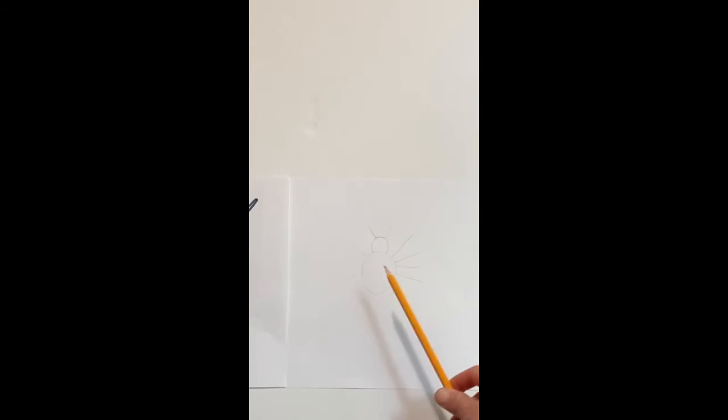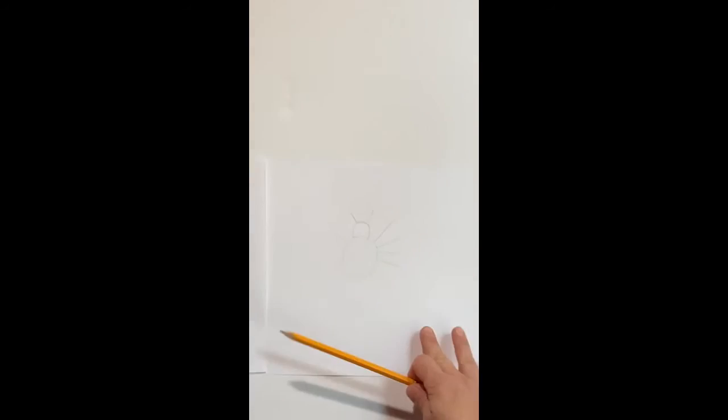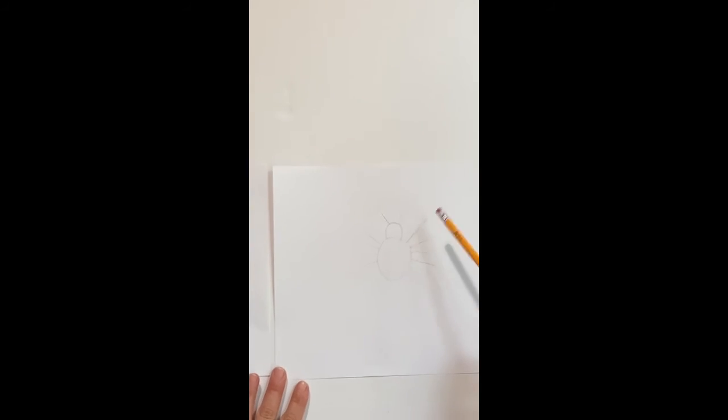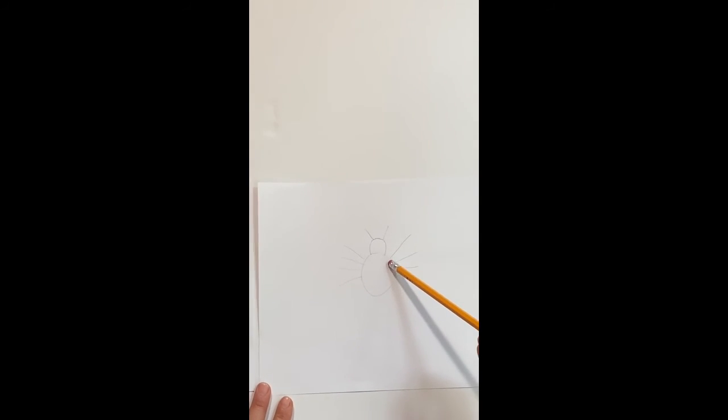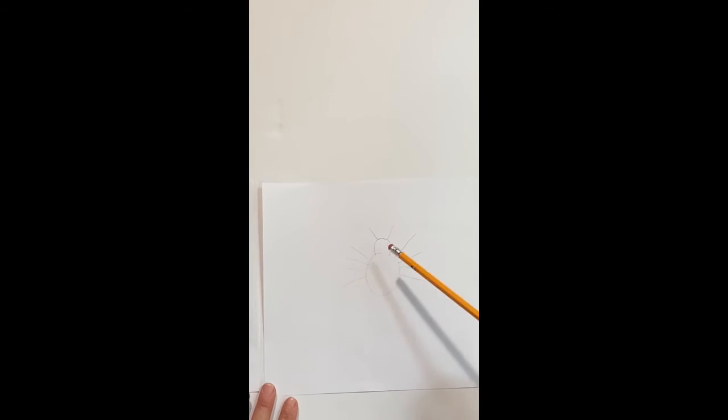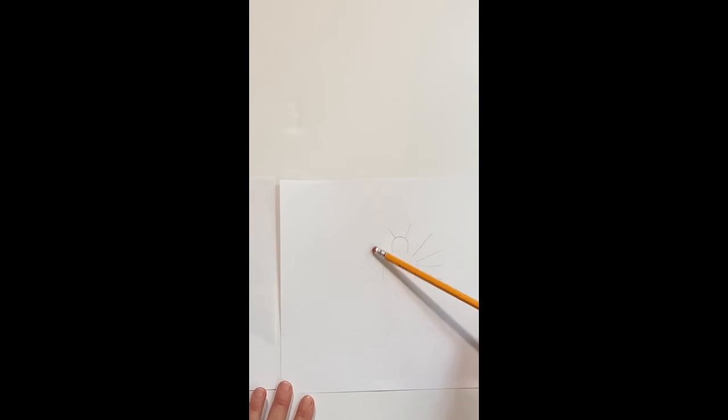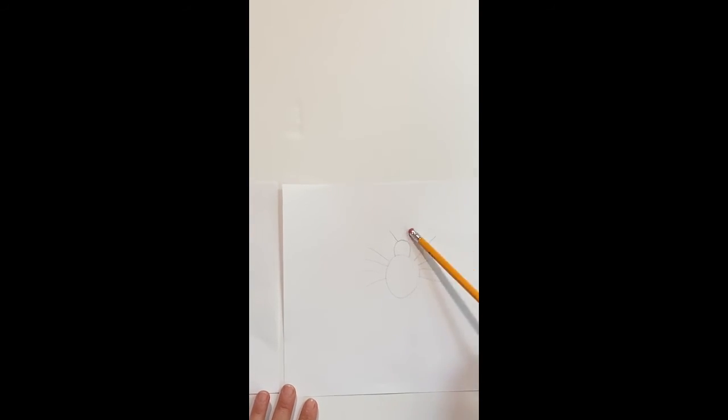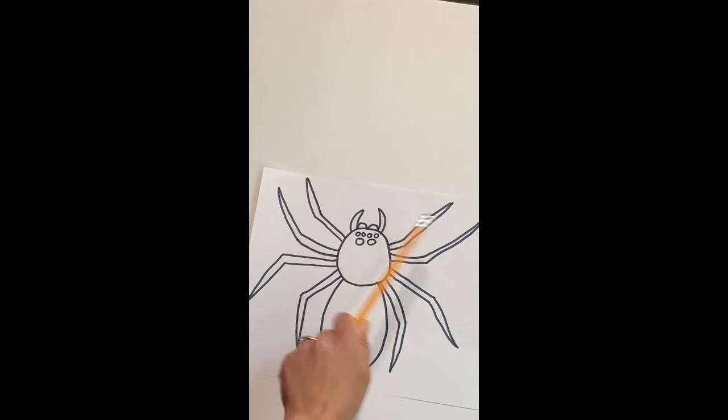So we're not going to draw our spider like this, because in this one, I did not fill the paper and I drew the legs coming out of the abdomen, and it has stick legs and antenna. And spiders don't have antenna. These are not antennas. So let's not do it like that.